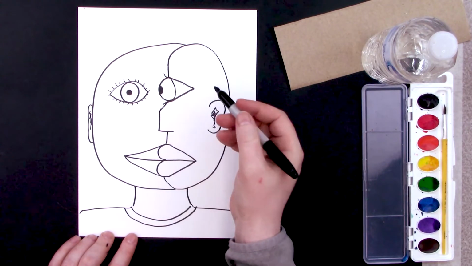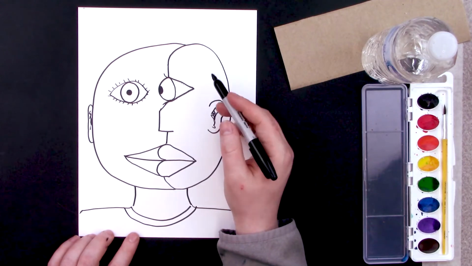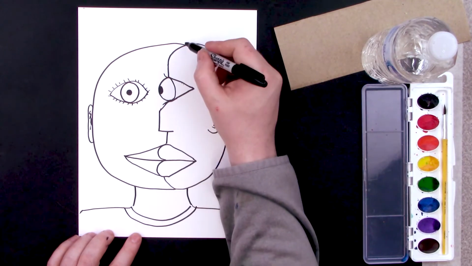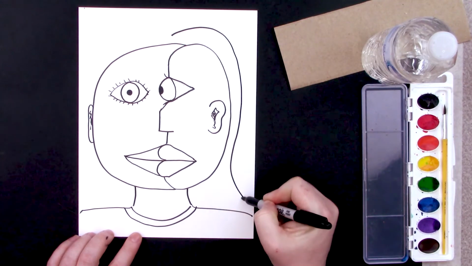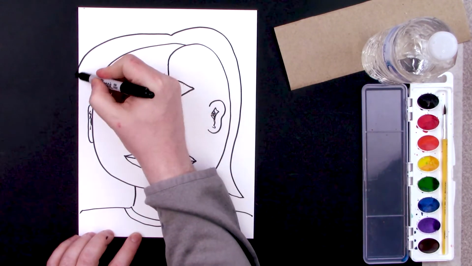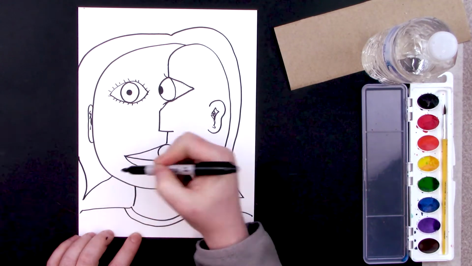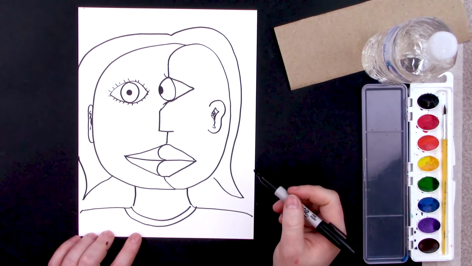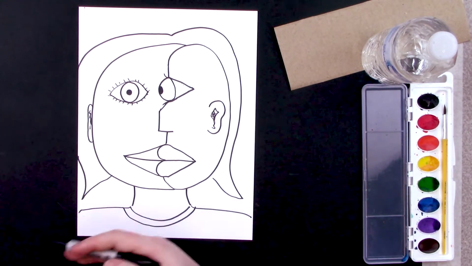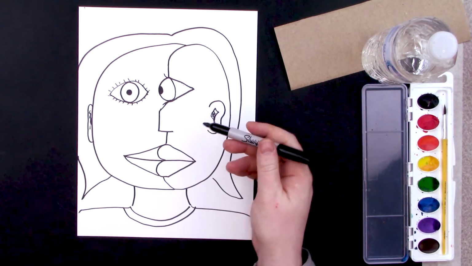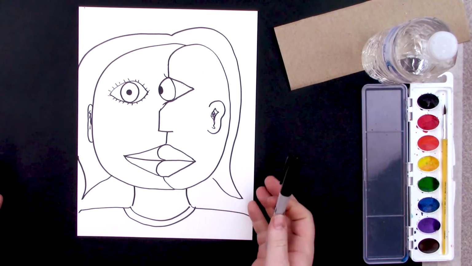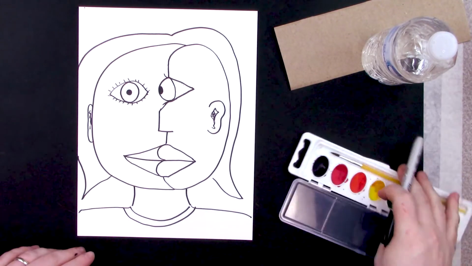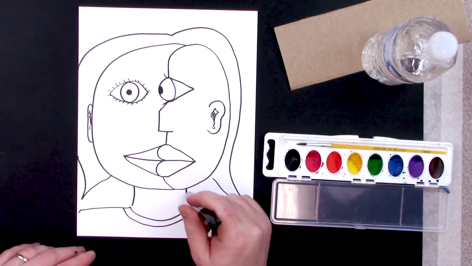And then some hair. You can decide what kind of hair you want. I think that what I'm going to do is make some long hair. Why not? Sure. Something like that. And now you have made a portrait in the style of Pablo Picasso's Cubism. I'm going to go ahead and use watercolor paints to finish this off.